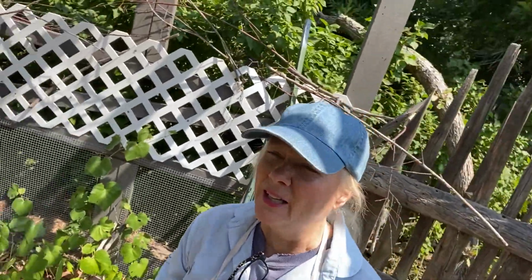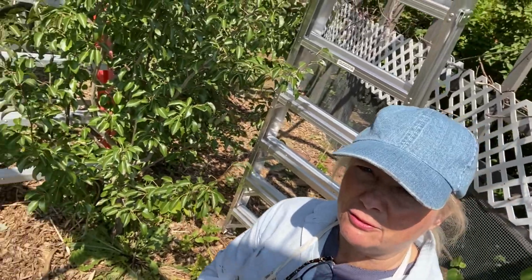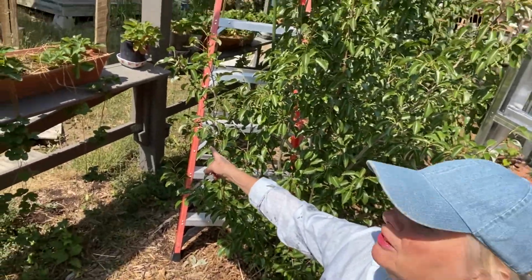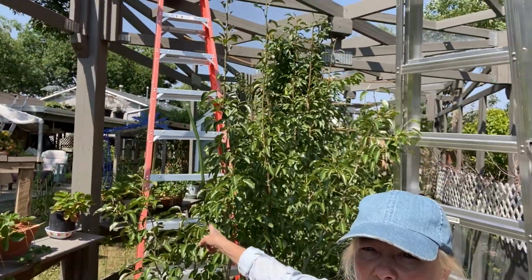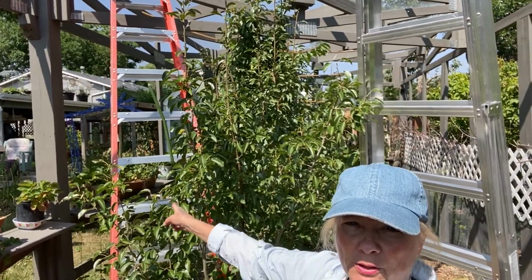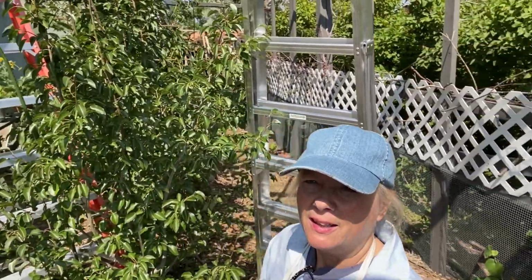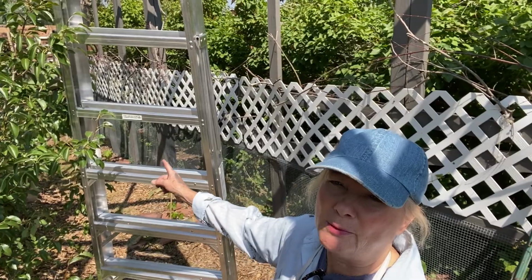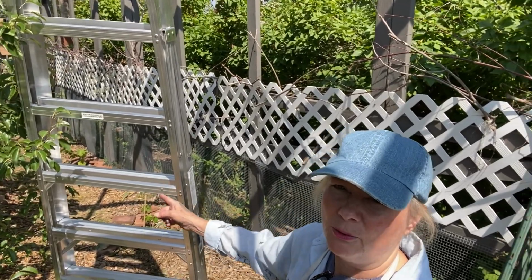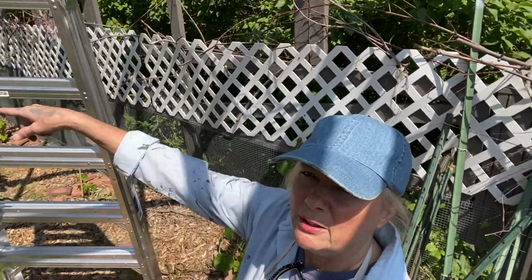I was thinking I'd be smart, and instead of dragging that orange ladder around, which is fiberglass and heavier, I would drag this ladder around, which is aluminum and lighter weight, but it was way over there.